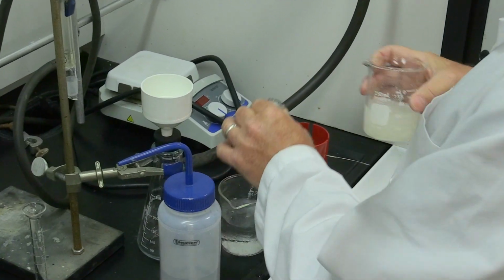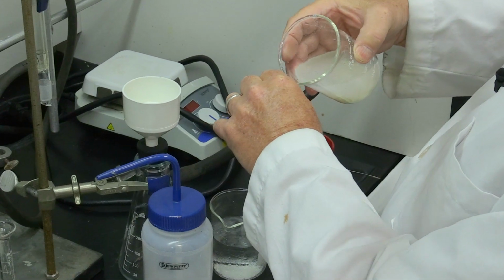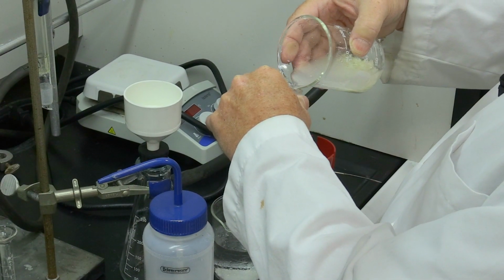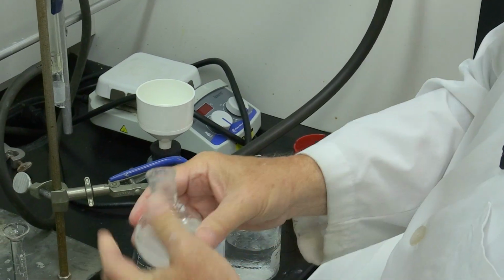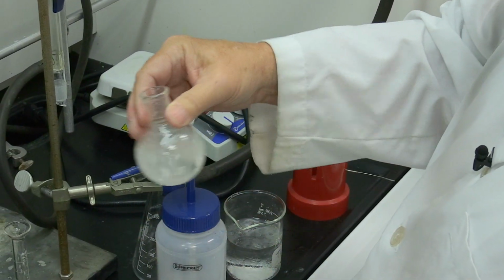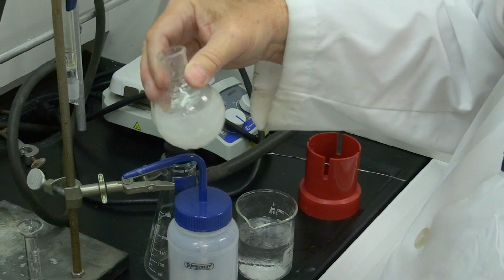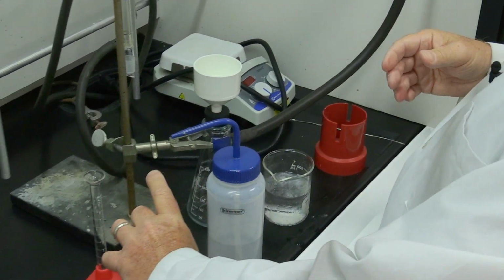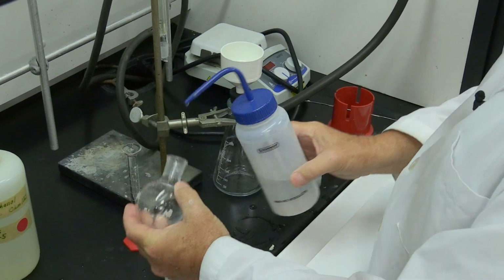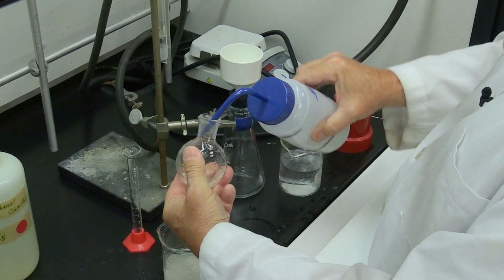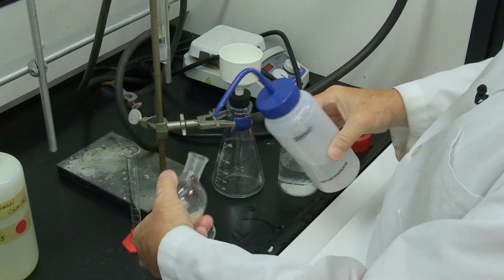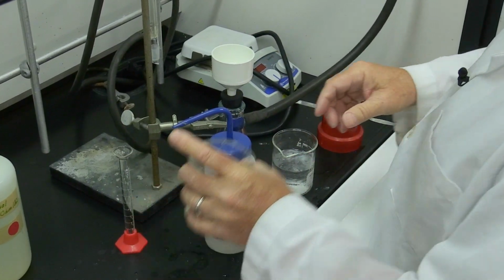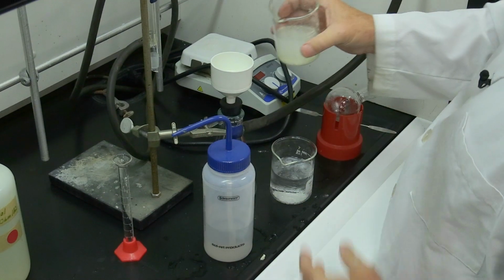And we're going to actually try to get some more of this out before we transfer it. There we go. That's what we wanted to do. That's good. Now we can transfer it to our funnel.